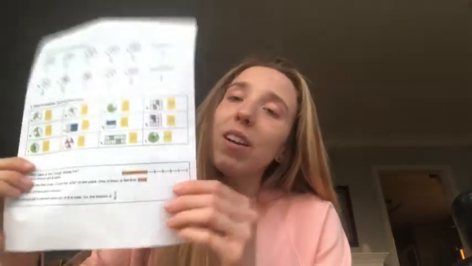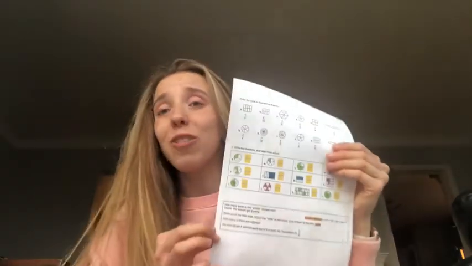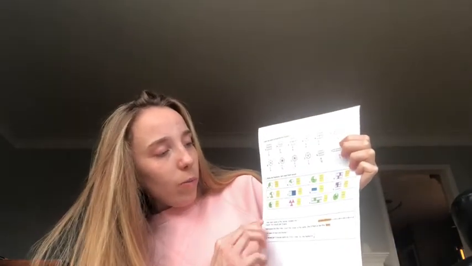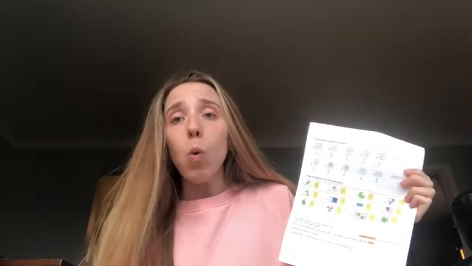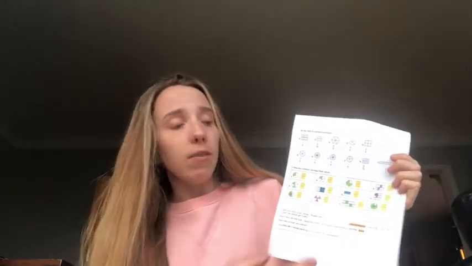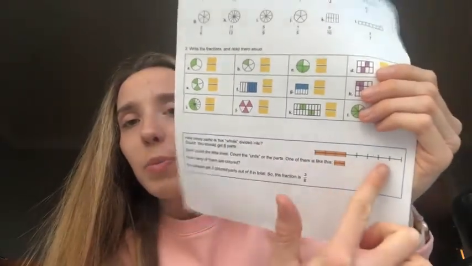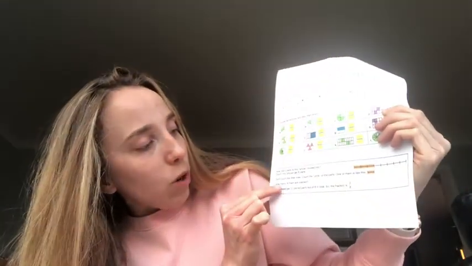So for the last part, we are going to actually look at fractions on a number line. So when you're looking at a number line, it's not really any different from a shape. It's just a different representation. So we're still looking at it as a whole piece and how many pieces it's divided into. So if you look at the number line on your page here, you don't want to count the little lines, you want to count the sections.